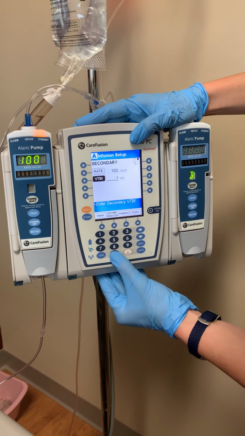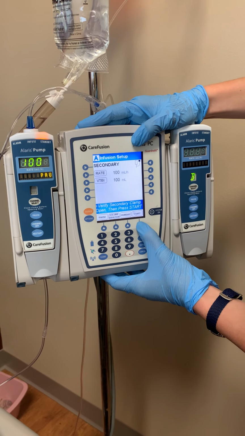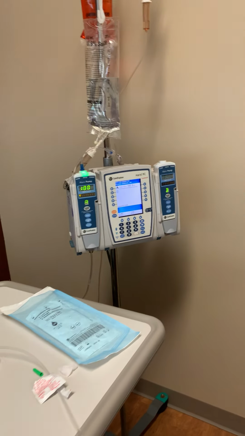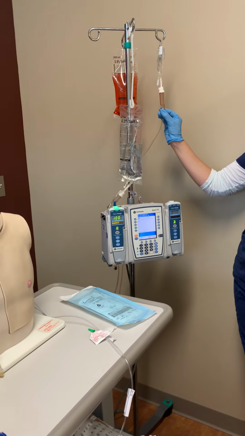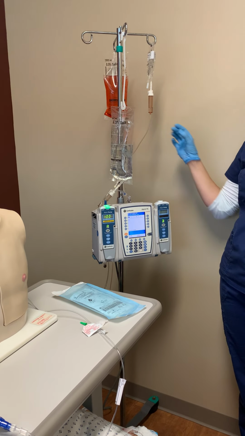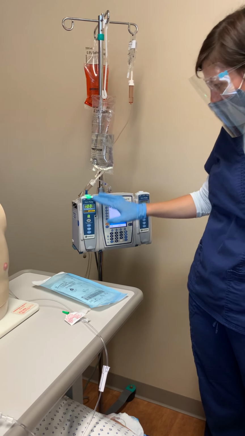And then I'm going to infuse all 100. At that point, it will switch over to my normal saline again. So I'm watching, and I do see that my potassium is dripping. I've counted 5 or 6 drips now, so I know that that is running. And everything was good there.